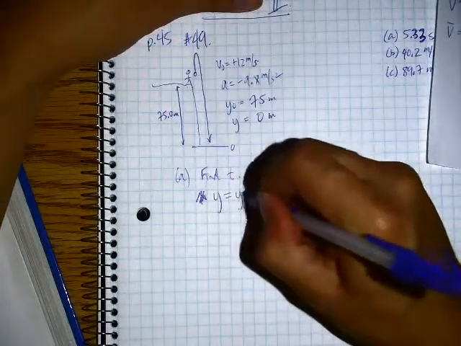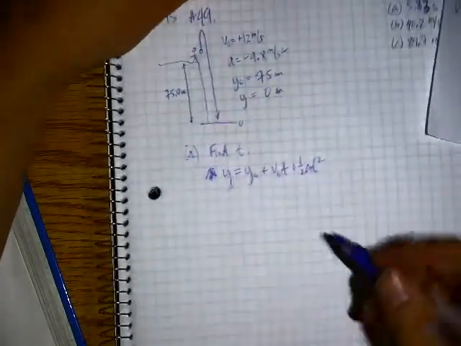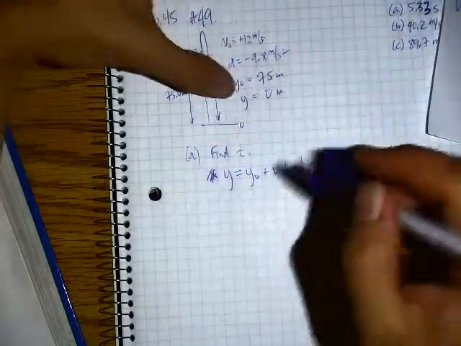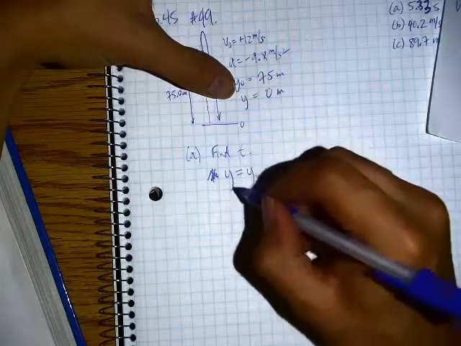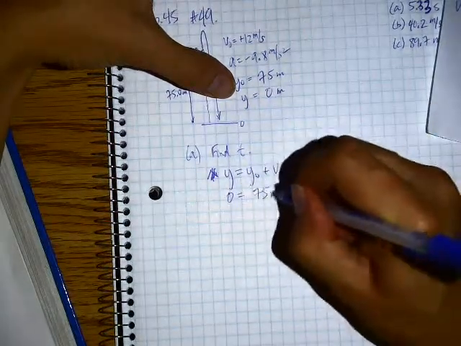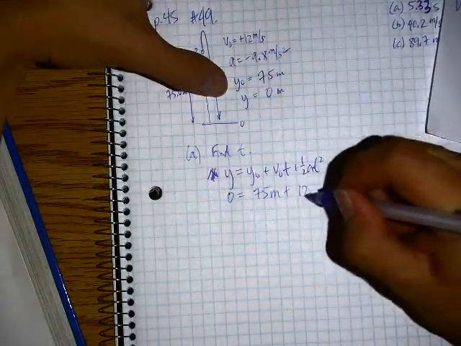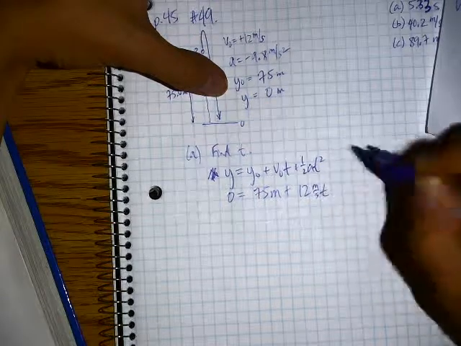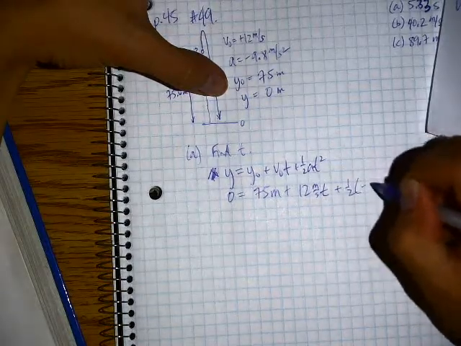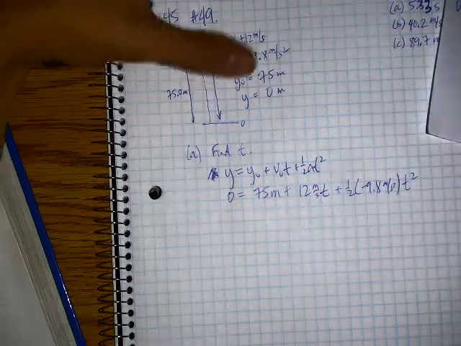So let's fill it out. y, because we're vertical, equals v naught t plus 1/2 a t squared, right? This a is g. So we know the y is 0, and the initial is 75 meters plus. Now this is different because our initial velocity is not 0, so it will not cancel out. 12 t plus 1/2 times negative 9.8 meters per second squared times t squared.